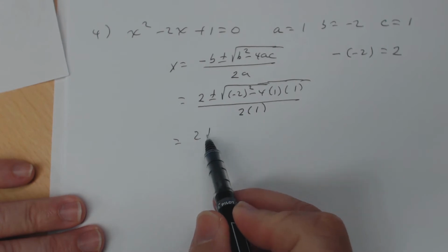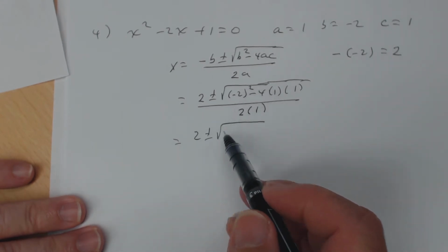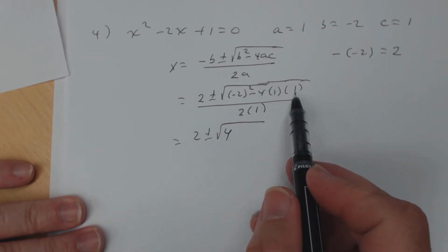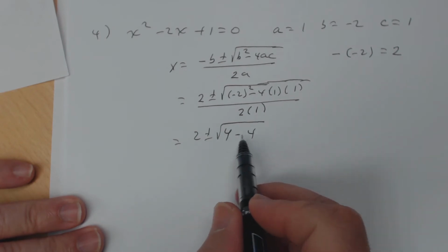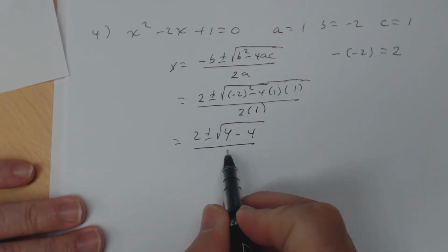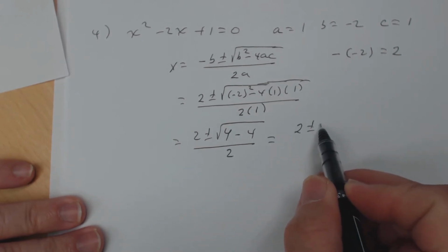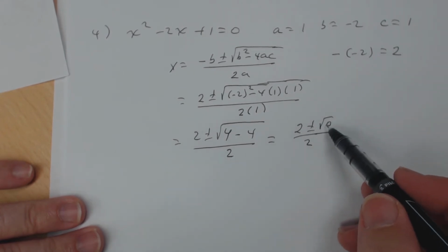So I get 2 plus or minus the square root of, let's simplify, negative 2 squared, which means positive 4. A negative times a positive is a negative, so 4 times 1 is 4. So I get 4 minus 4 this time, all over 2. Well, 4 minus 4 is 0. So I get 2 plus or minus the square root of 0, over 2.